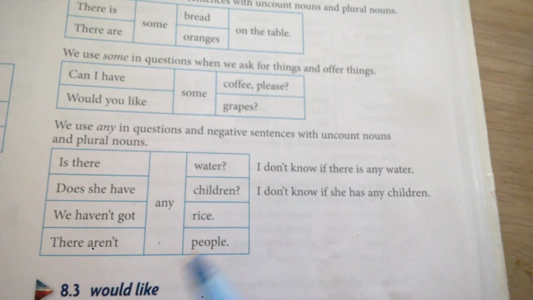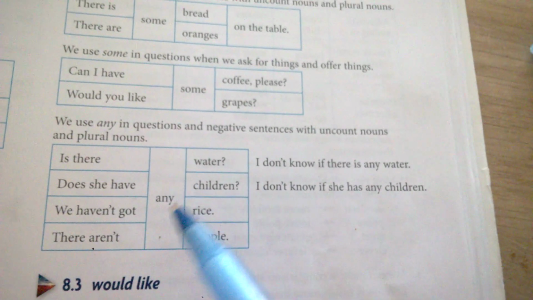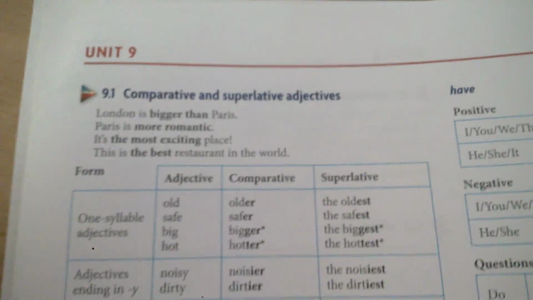So we haven't got any rice. We haven't got any people. There aren't any people. And so any is used for negatives and questions, some for positives, and for questions when you offer something. Well, would like, how much, we talked about these. Then we go over to the final one, which is Unit 9.